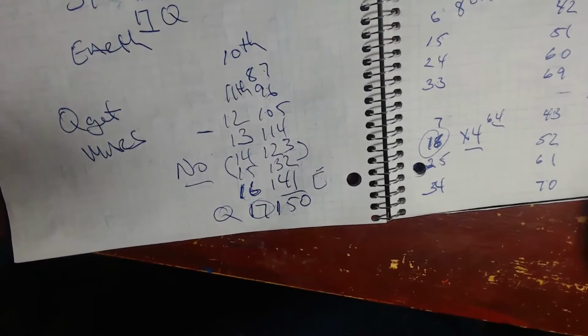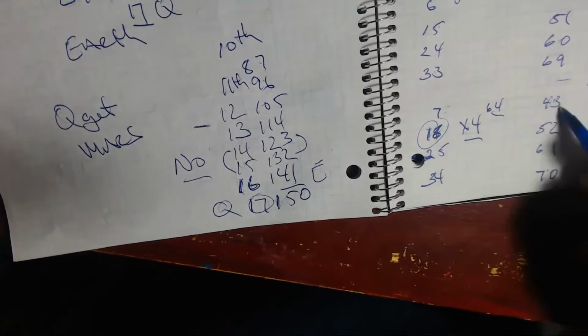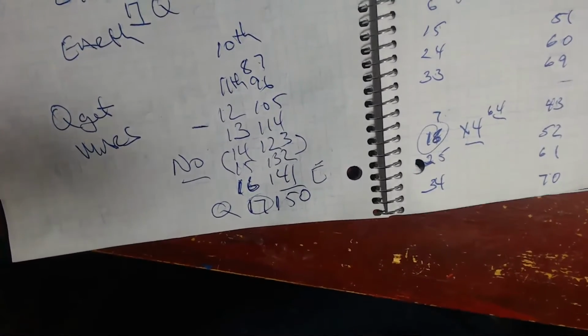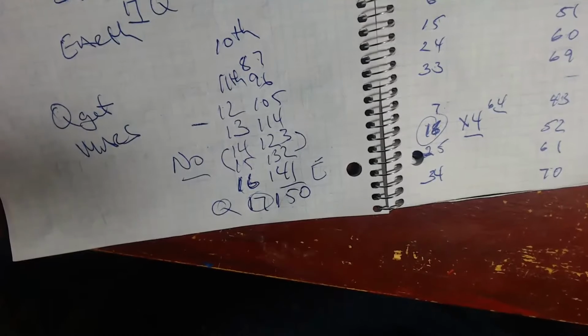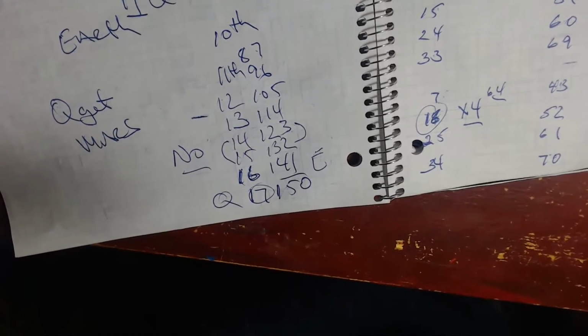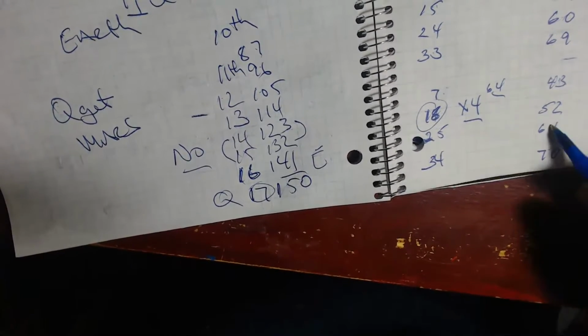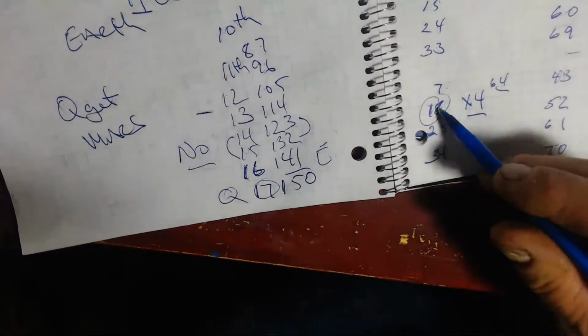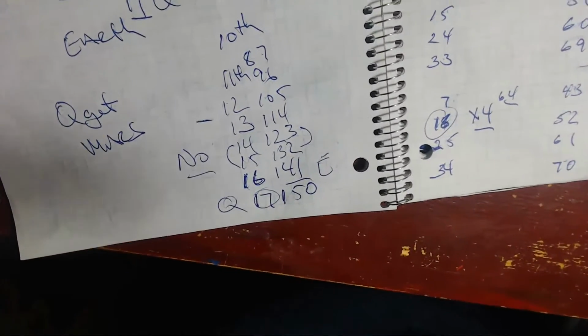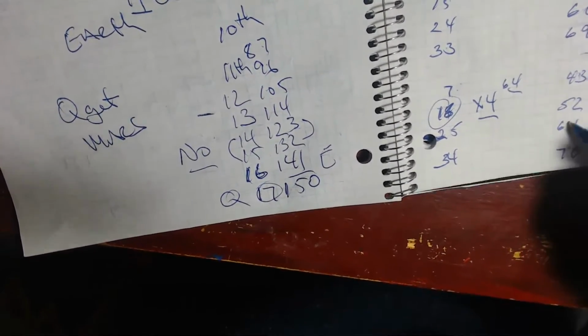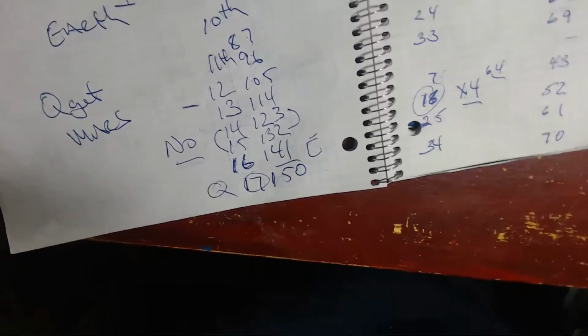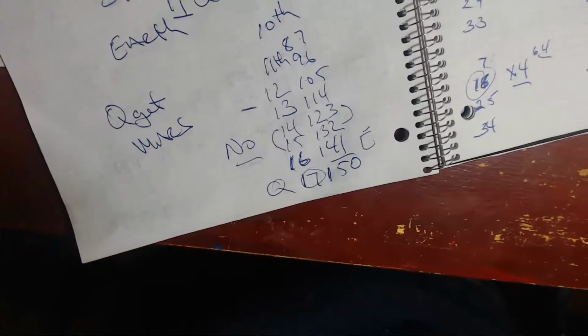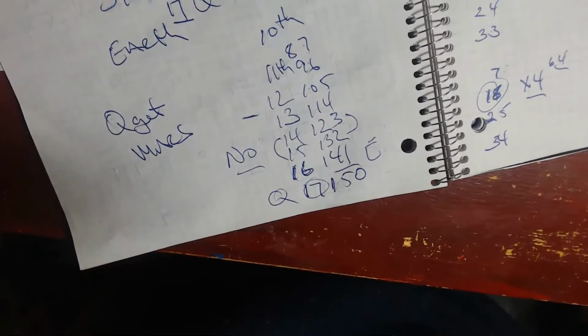Okay, this one here is the 1st, 2nd, 3rd, 4th, 5th, 6th, 7th, 8th, 9th, 10th. 88 is the 10th, is the division. So you have to go back 1, 2, 3, 4, 5, 6, 7, 8. You have to go back to here is 1, 2, 3, 4, 5, 6, 7, 8, 9. So you have to go forward. So the 97 is the 11th.